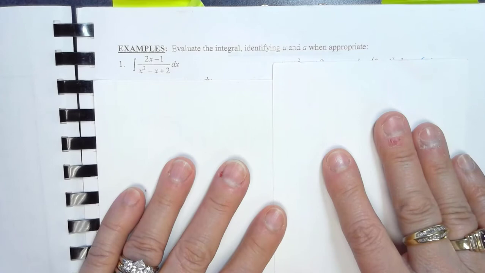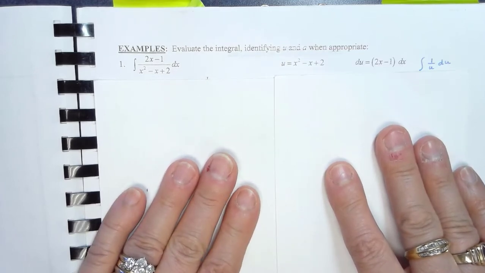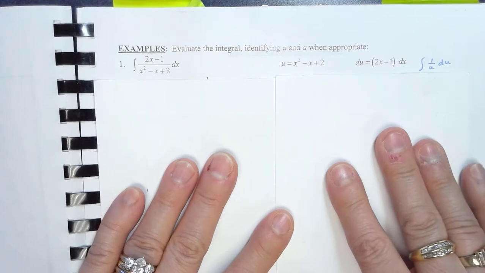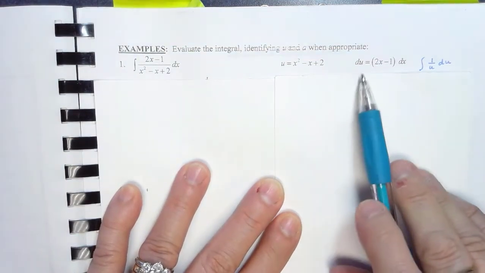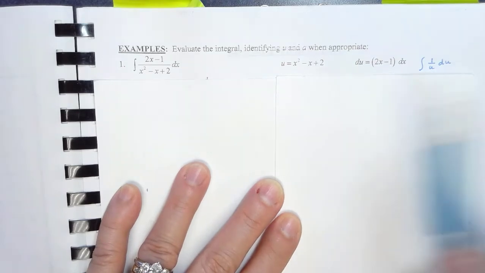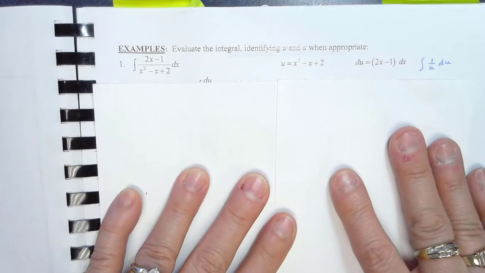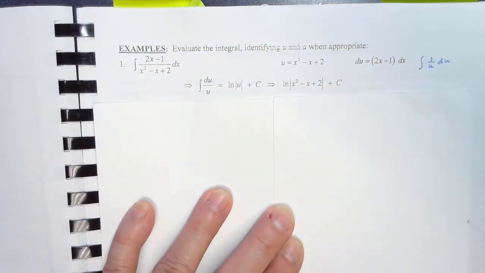Evaluate the integral, identifying u and a when appropriate. So if I look at this, I can let my u be x squared minus x plus 2. That makes my du 2x minus 1 dx, and I have u prime over u, or 1 over u du, however you want to think about it, and we know how to anti-differentiate that.